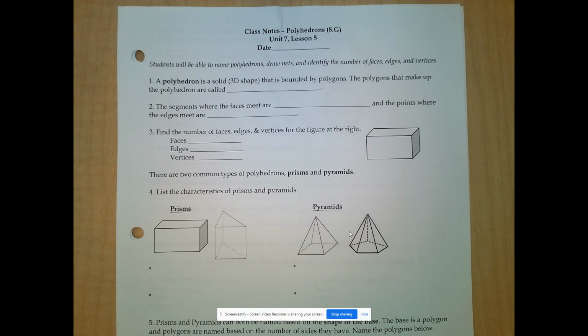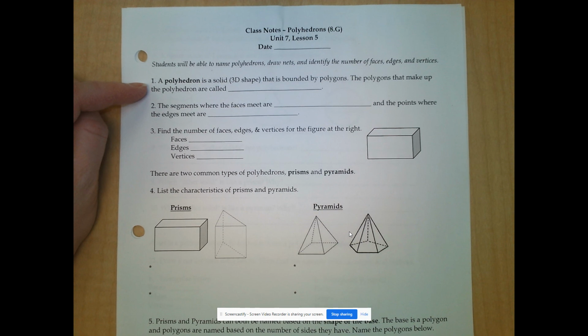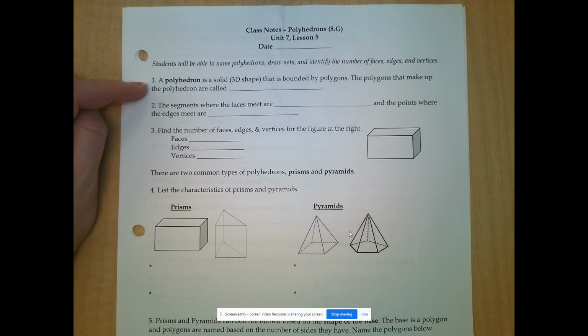We are now getting into polyhedrons. So we've talked before about polygons. Polygons were two-dimensional, many-sided shapes. Polyhedrons are many-sided three-dimensional shapes. So a polyhedron is a solid 3D shape that is bounded by polygons. Each face is going to be one of those two-dimensional polygons, and they make up the polyhedron.